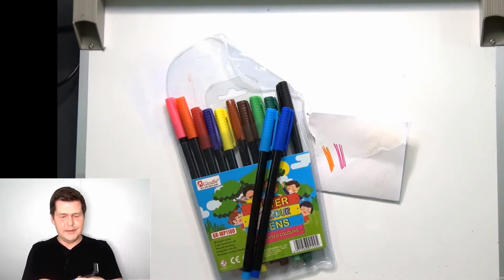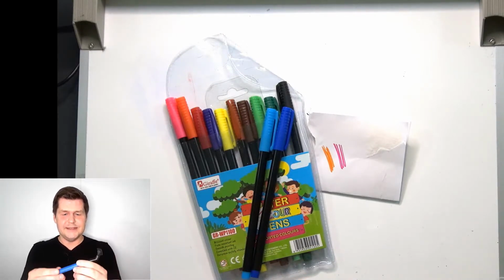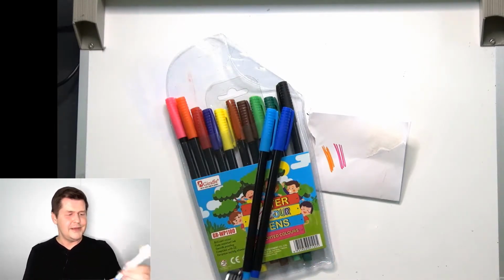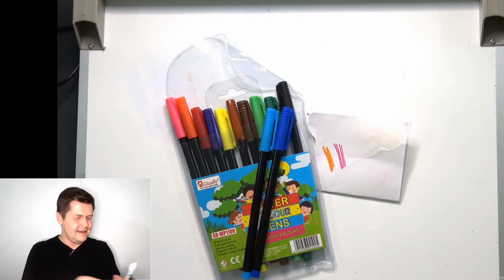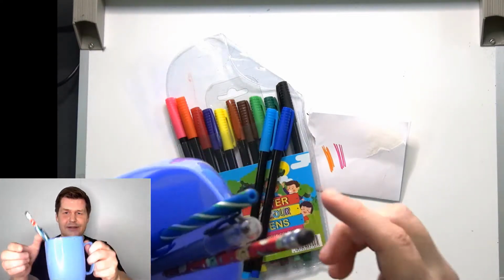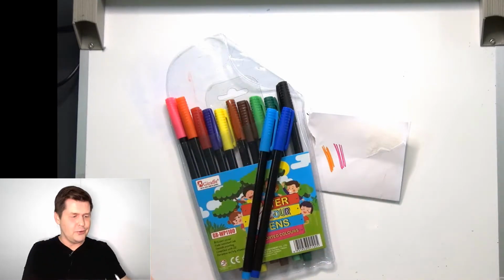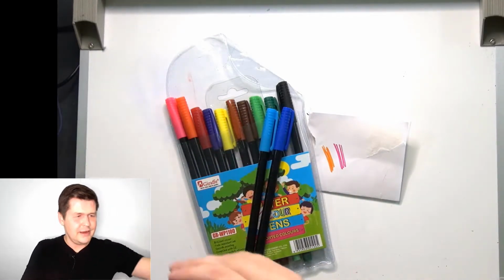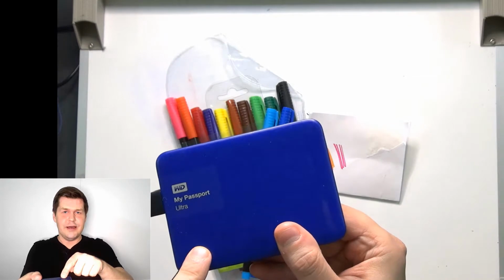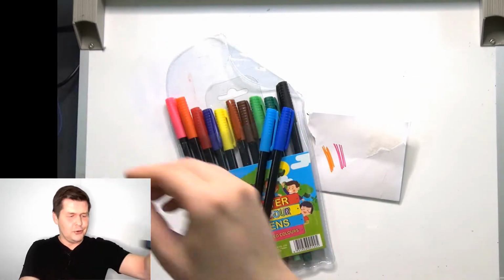I have a blue safety razor with a blue handle. My toothbrush has blue on it. This plastic mug that I use to hold pens and pencils is blue. This 1 gigabyte hard drive for my computer is blue.